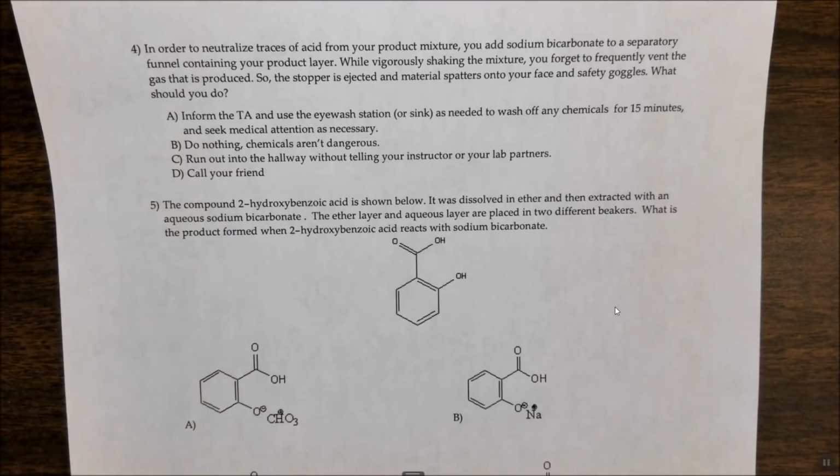All right, number 4 is a safety question, so probably not too many people are watching this particular question. I do want to say about safety, safety questions tend to be relatively easy on tests because it's common sense. However, safety is like the most important thing in the lab. It is the most important thing in the lab.